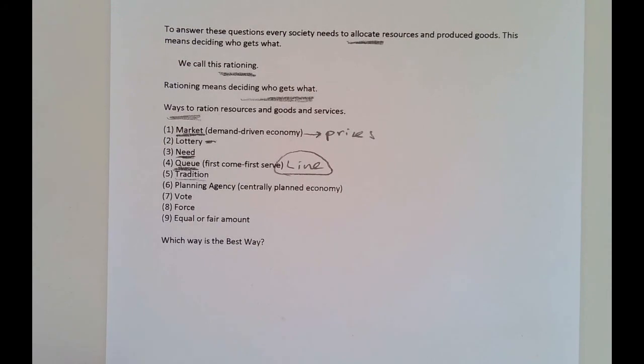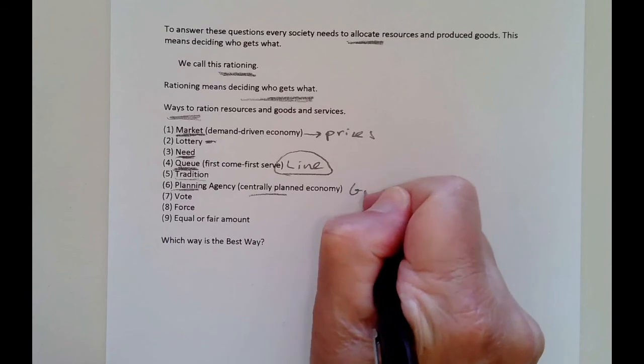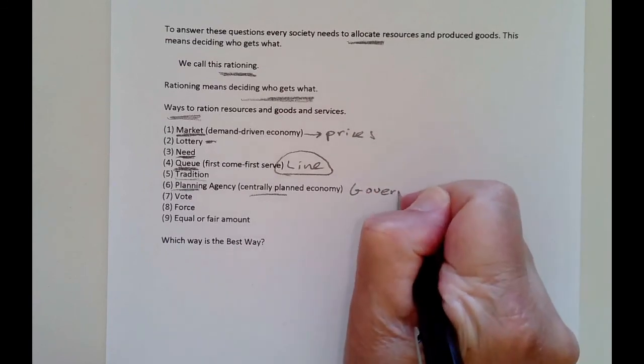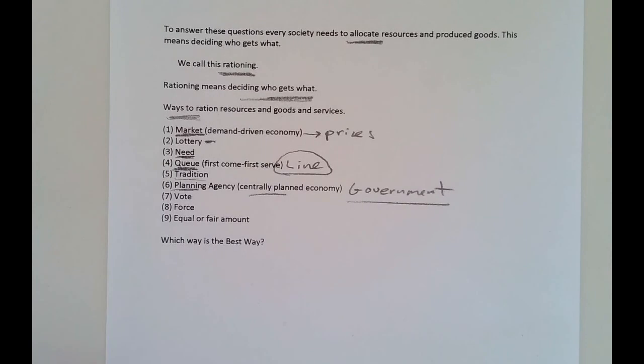You can have a planning agency. This essentially is government. And we have a lot of that in our economy. So in the government, we have local government, we have state government, we have federal government, and they have a lot of say in how we allocate our resources.